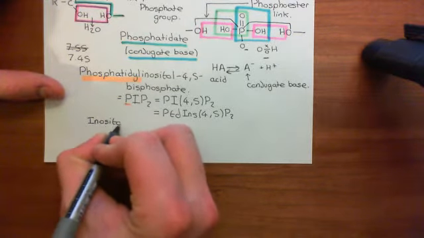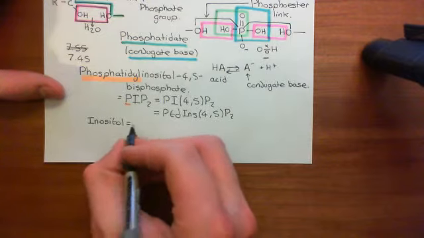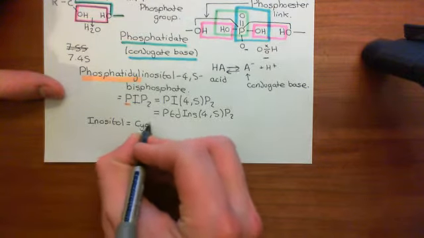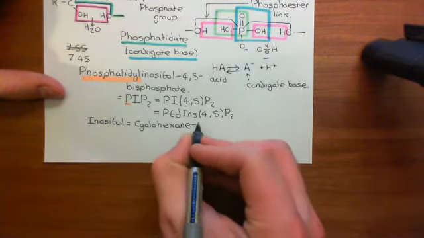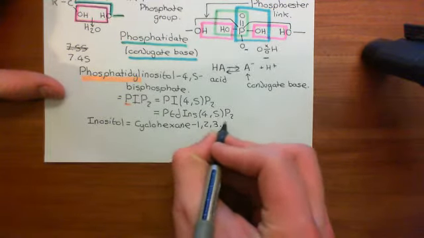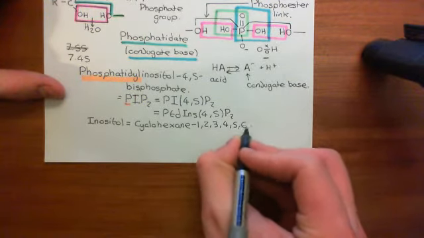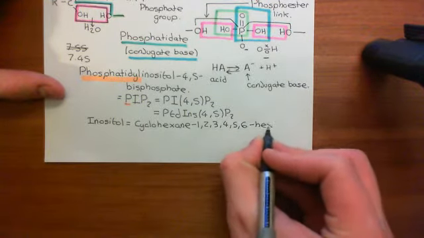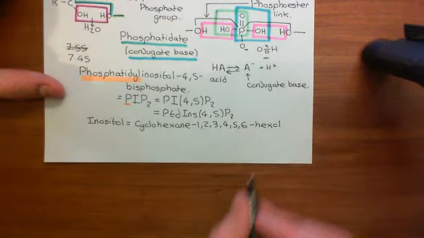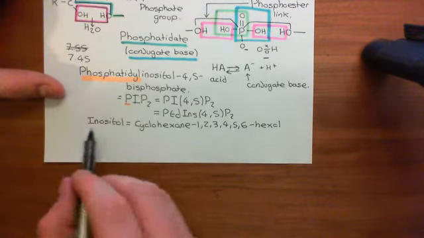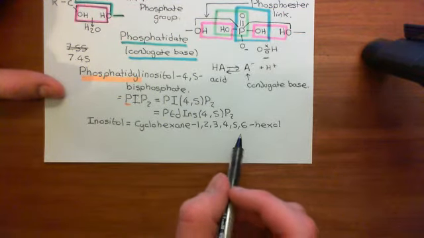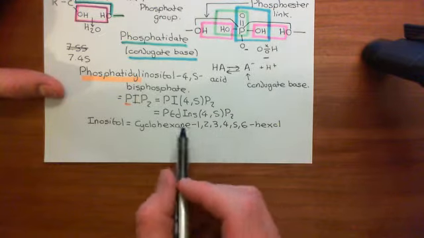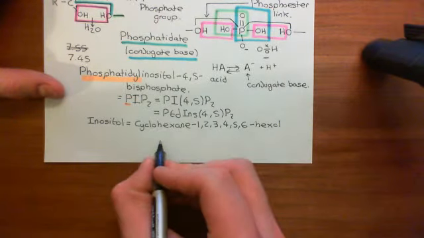Inositol is an old name for a molecule that would now be called cyclohexane-1,2,3,4,5,6-hexol. This is the correct, new name for inositol. And yes, cyclohexane-1,2,3,4,5,6-hexol is a mouthful, but it's a useful name because now we know exactly what we're working with here. So we know, and I think I'll go over onto the other page.